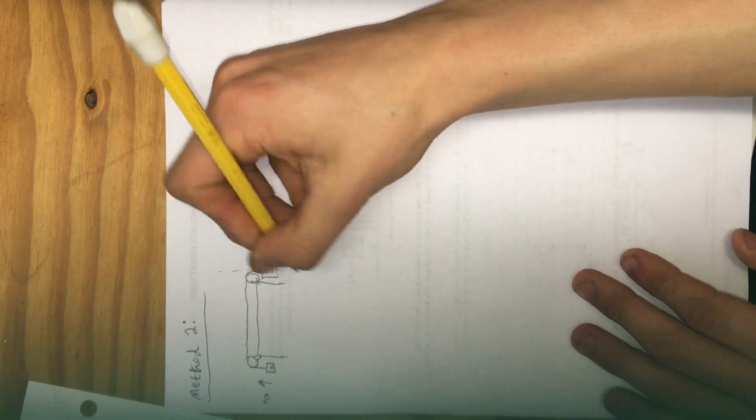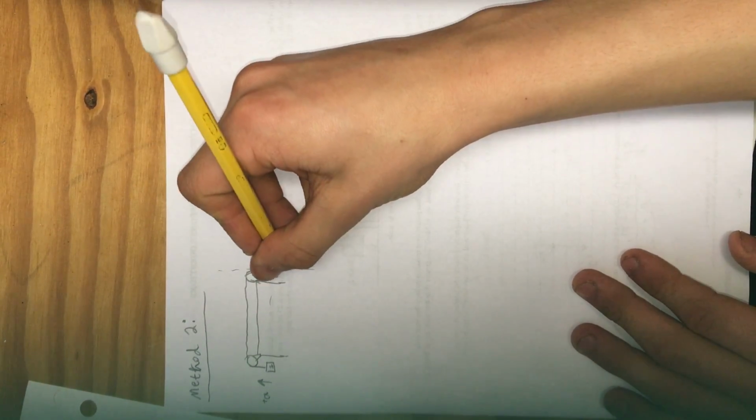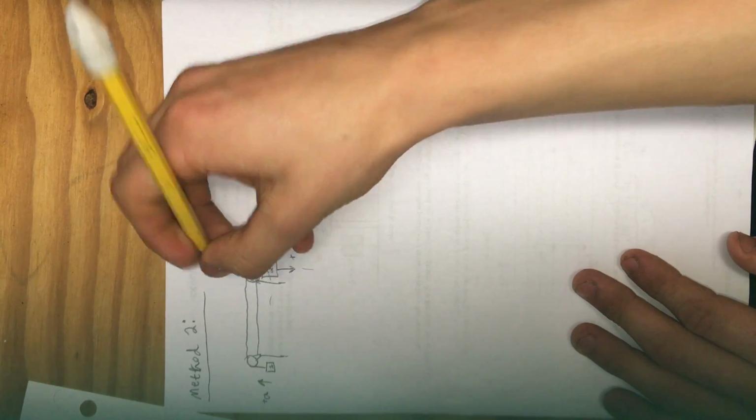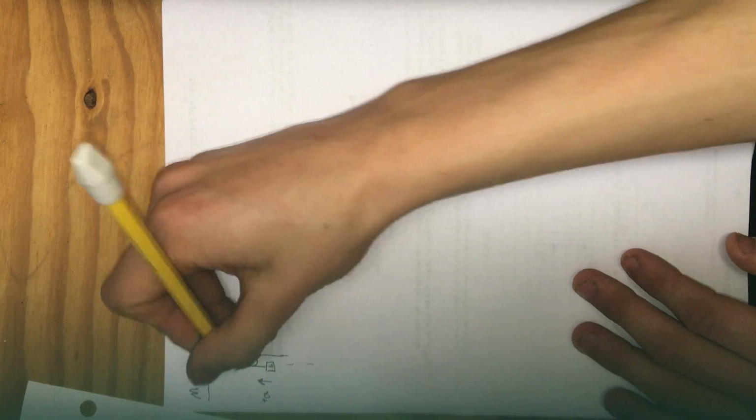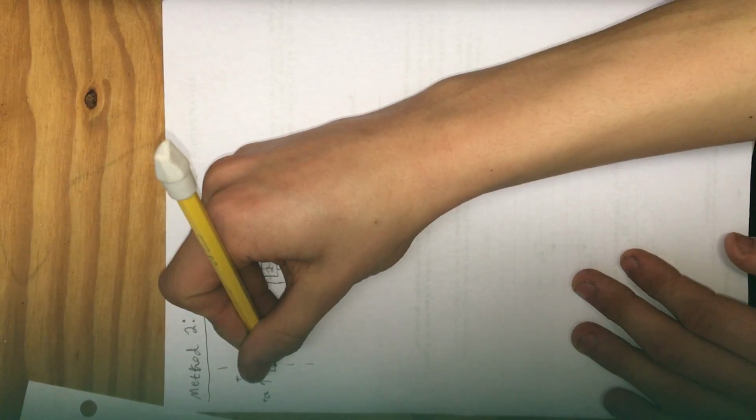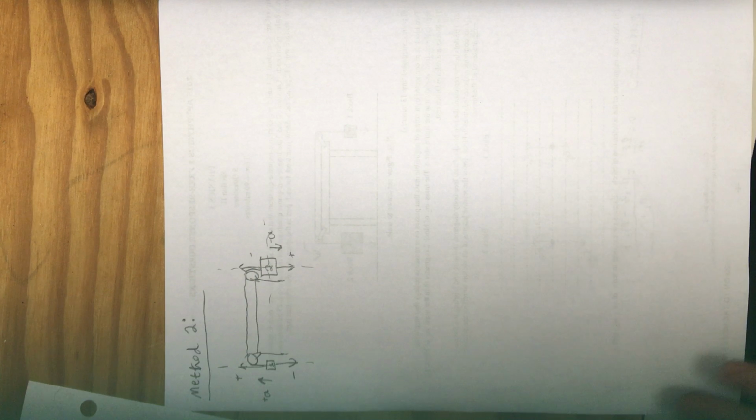So oftentimes what you'll see done is for this block here, down is made positive and up is made negative. And for the other block, you'll see up be positive and down be negative. You need to be really, really careful if you do decide to do it this way, because if you make one mistake saying this force is negative instead of positive, or positive instead of negative, then it throws off your whole entire answer.